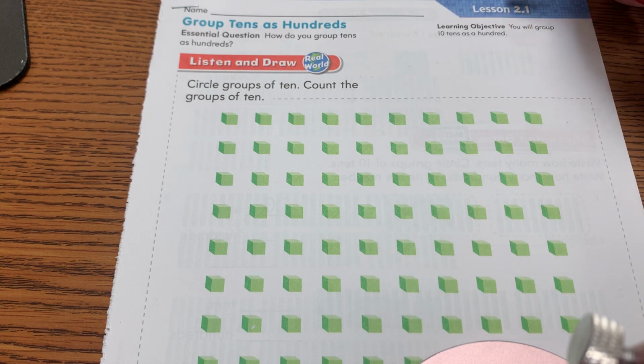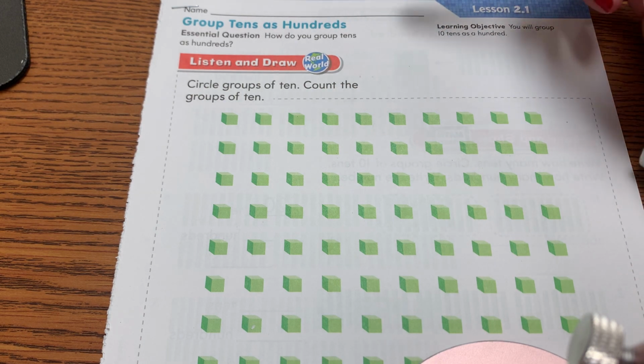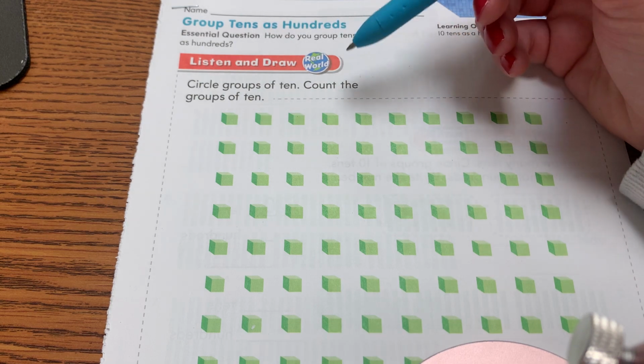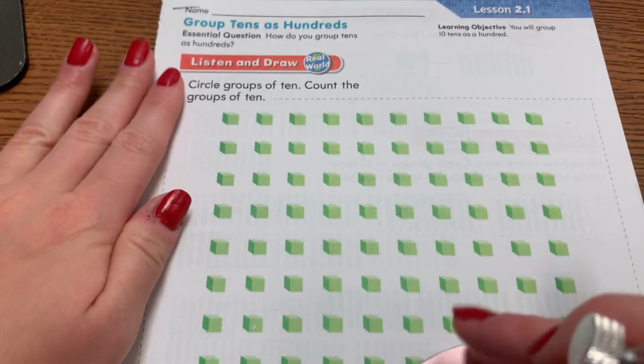We are on lesson 2.1. We will group 10 tens as 100. How do you group 10 tens as hundreds? You're going to circle groups of 10 and then count the groups of 10.